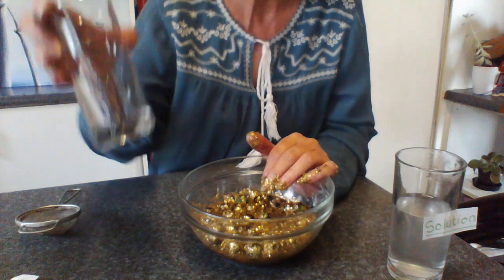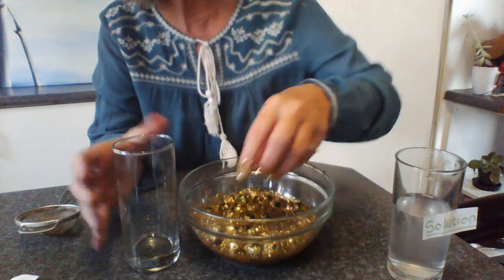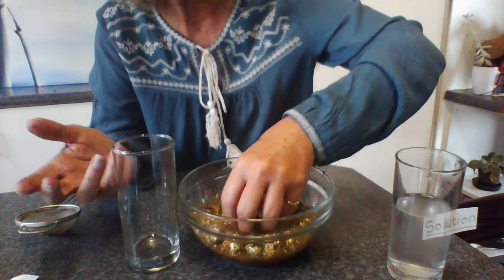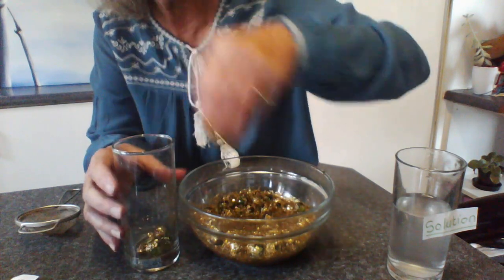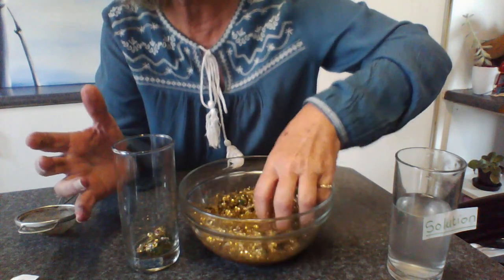First of all, we're going to use hand sorting. Now, hand sorting is just what it says. You sort it by hand. So we can take out the bigger particles, which is our marbles.